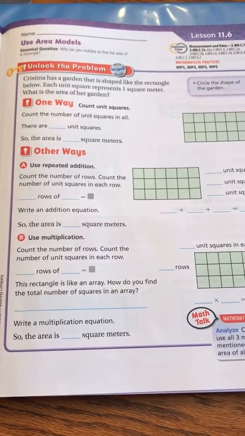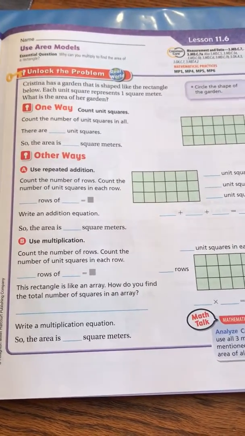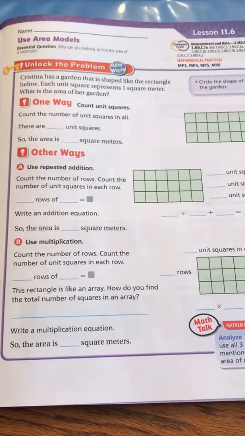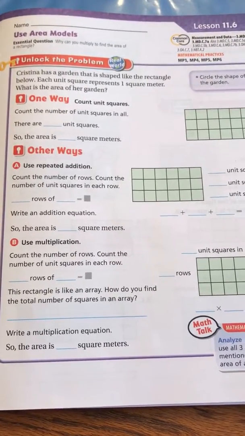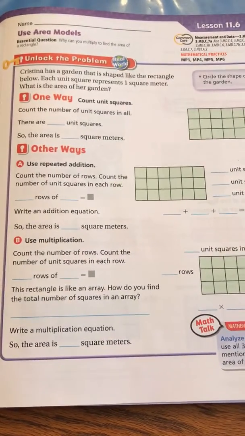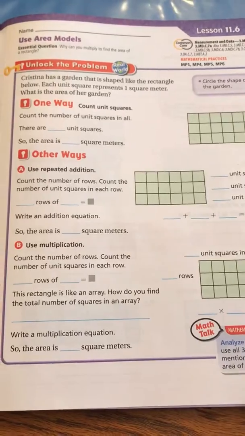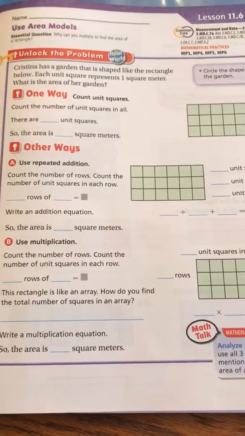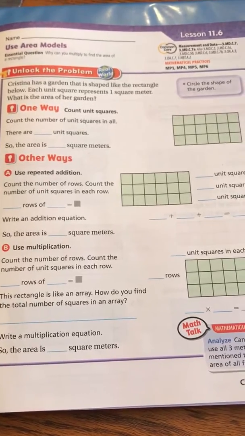We're going to continue with lesson 11.6 today. We are still looking at area. Remember, area is the measure of the number of unit squares needed to cover a flat surface. So we're looking on the inside of a shape. When we are finding area, there are a couple of different ways we can do that. So let's go ahead and unlock the problem.